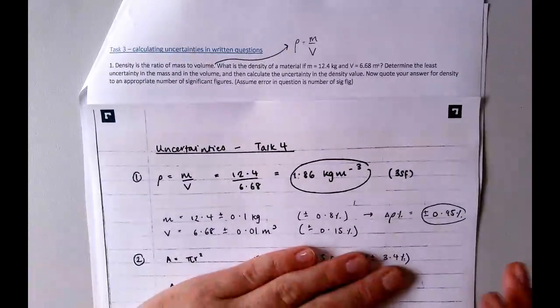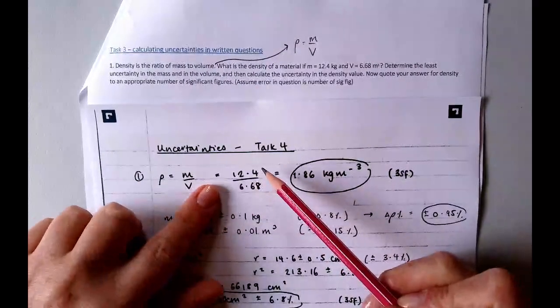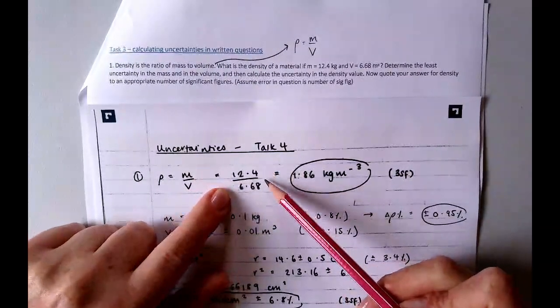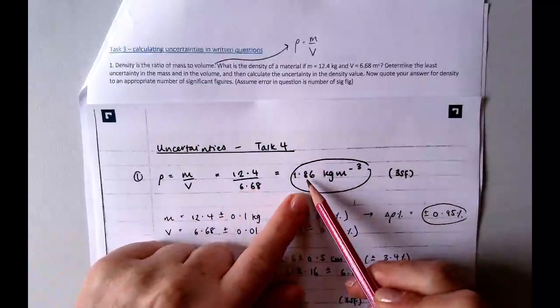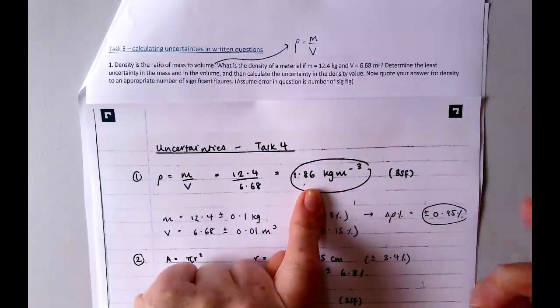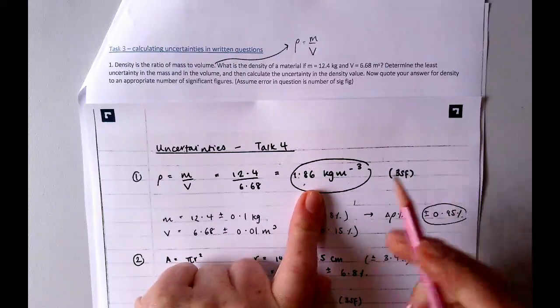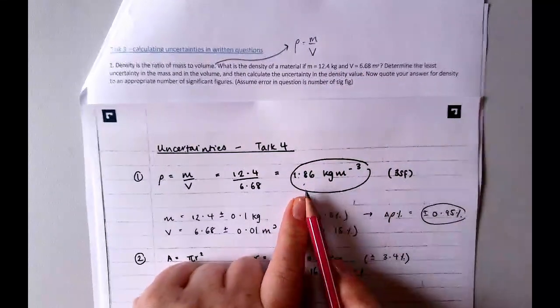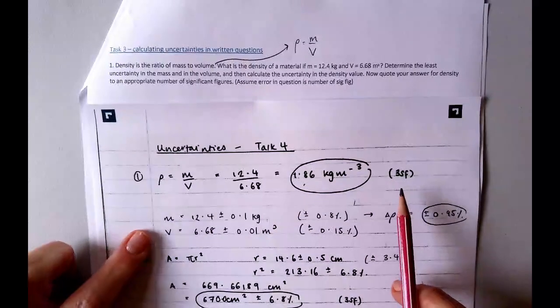Okay, so firstly, let's find our value. So we've got the mass of 12.4, we've got the volume of 6.68. You should have been able to get that the density is 1.86 kilograms per meter cubed. Okay, both values are 3 significant figures, so I can quote this to 3 significant figures.